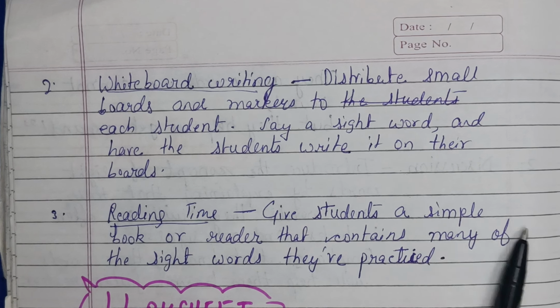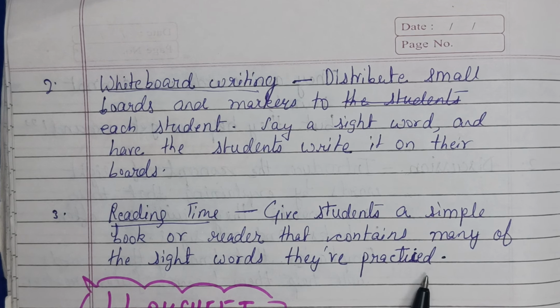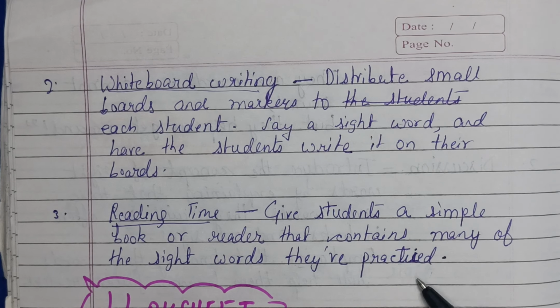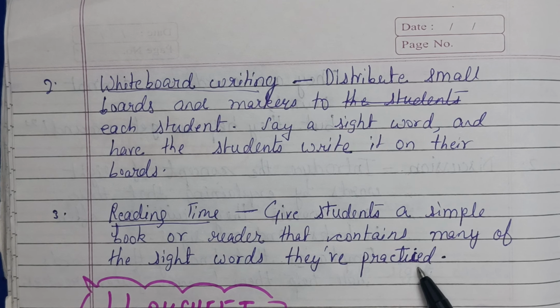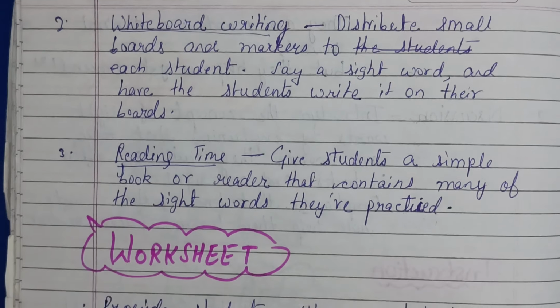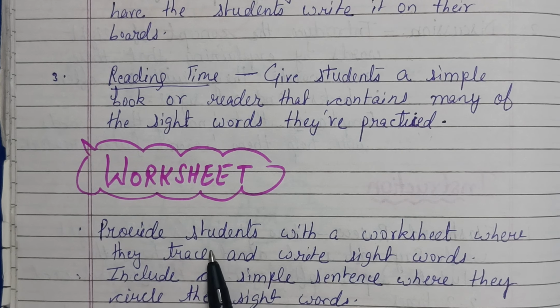Next is reading time. Give students a simple book or reader that contains many of the sight words they have practiced. Okay, so you can give students the book to read which contains many of these sight words, and they can point them out also.